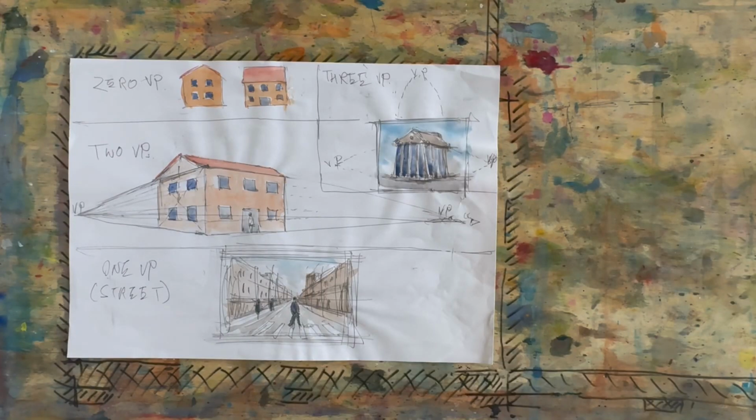Hello, today we're going to talk about vanishing points. In the class a couple of weeks ago, we talked about linear perspective and vanishing points. We mentioned what's called zero vanishing point, which is a scenario where you have no vanishing points at all, or the vanishing points are in the infinity, such as this drawing here. You can only see one side of it. You don't see the other side.